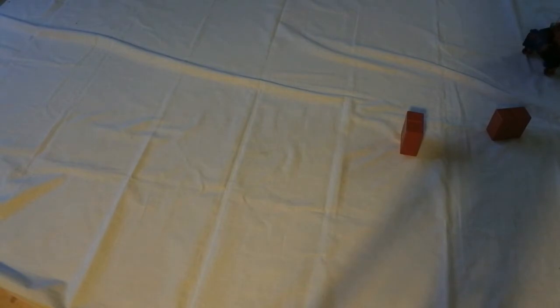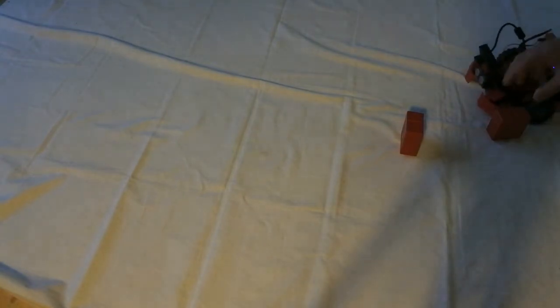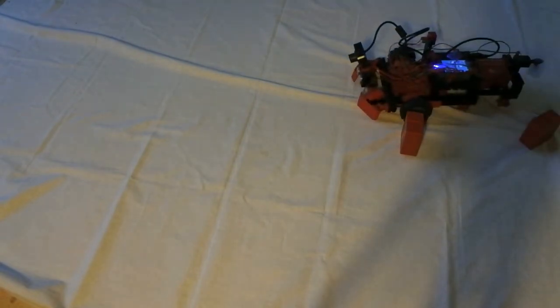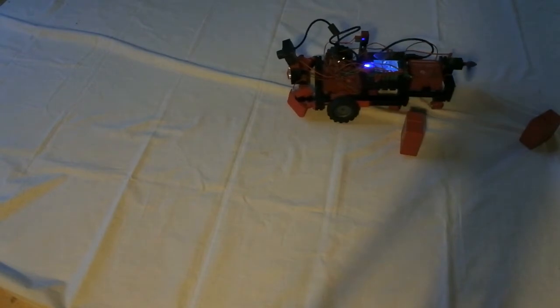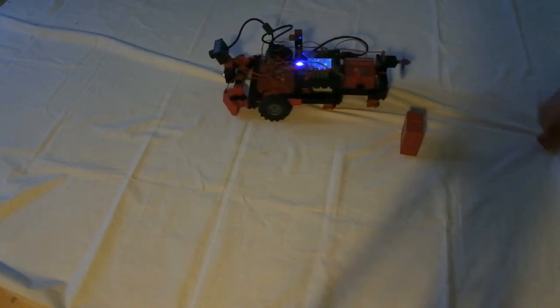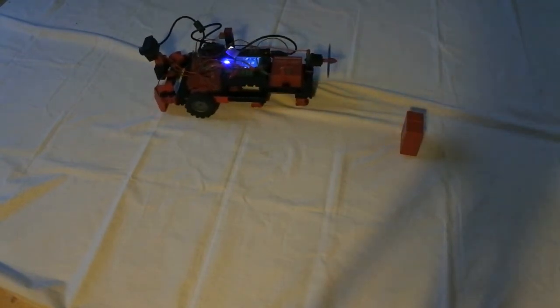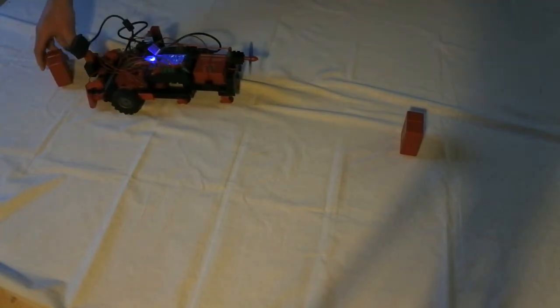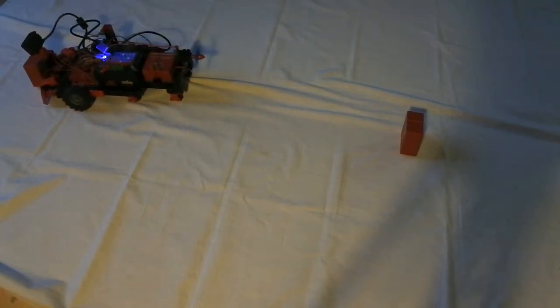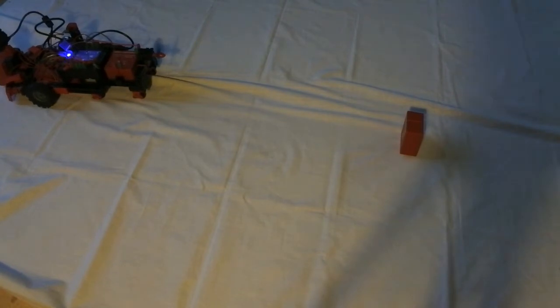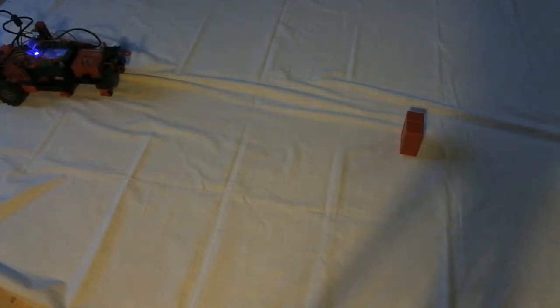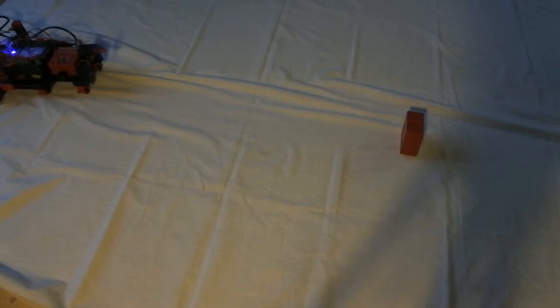So I will just turn it around. Let me block it. Yeah, right, and it just pushes the battery pack away.